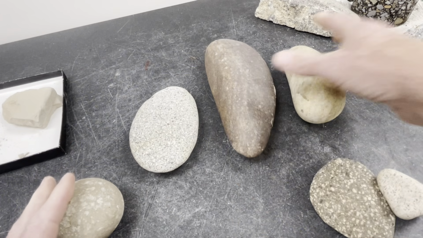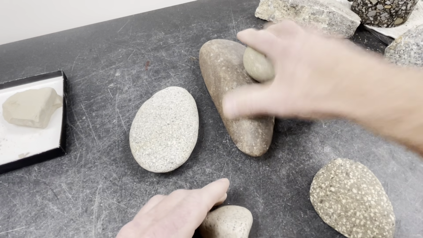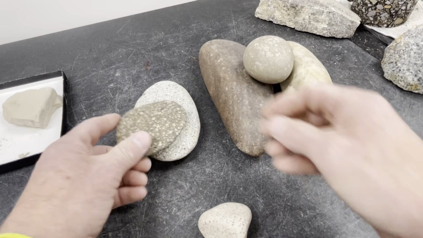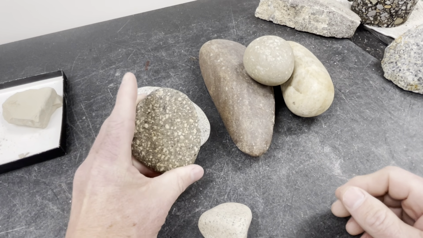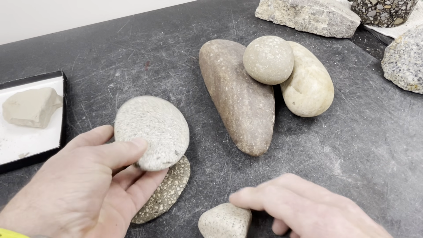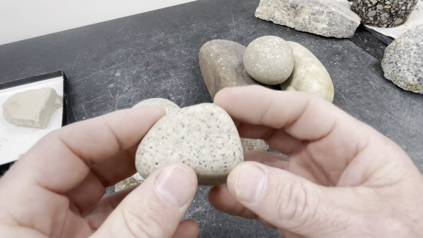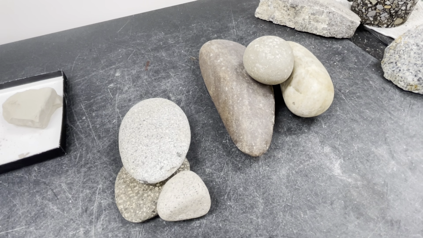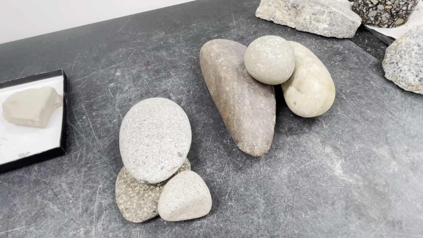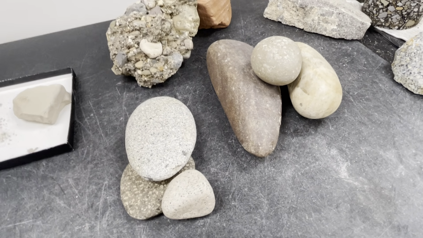And these are mostly, we'll get to these rocks later. These three here are quartzites. These two are volcanic rocks. This looks like an andesite or a dacite. This one's maybe a granite. And this one also is definitely igneous, maybe a granite as well. So quartz-rich rocks there.